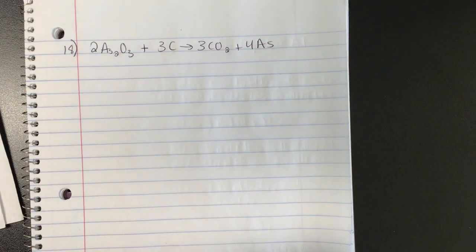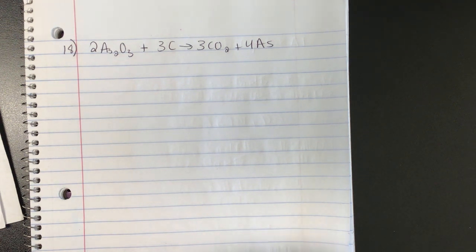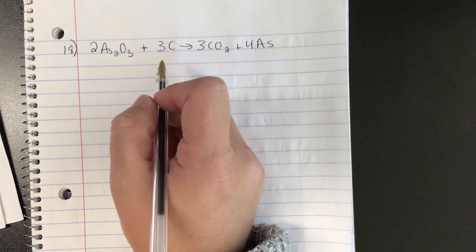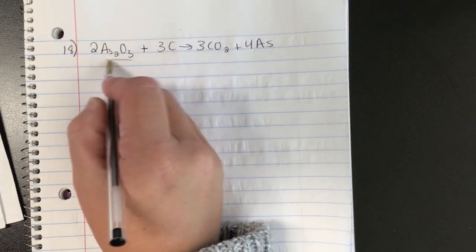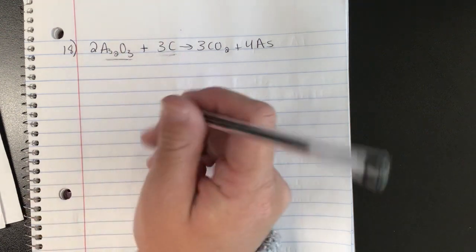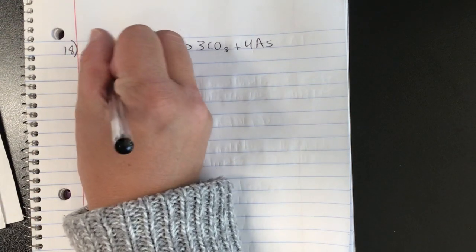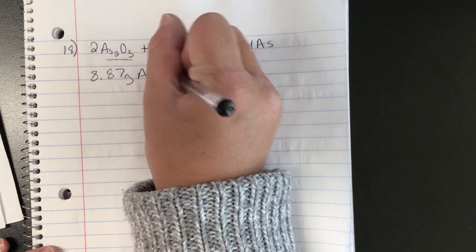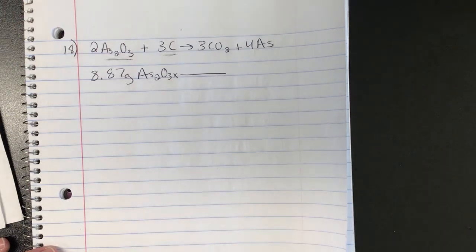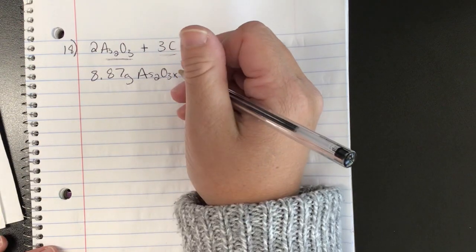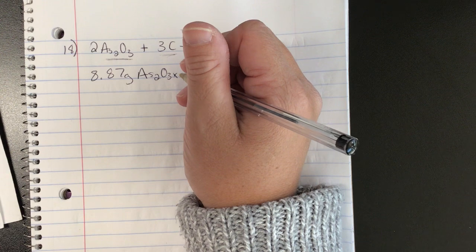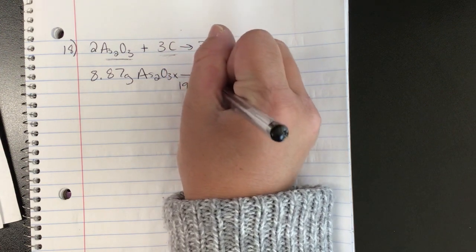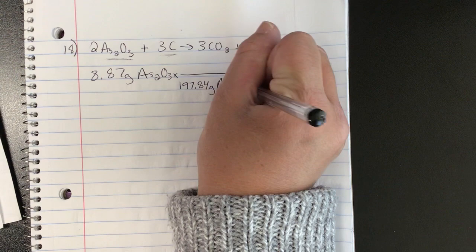So they give us the actual, the 5.33 grams is the actual, but we have to find the theoretical, which is fine because they tell us just how much arsenic III oxide we have. They don't even mention carbon, so we don't have to find the limiting reactant. We can just start with our 8.78. We're going to do a mole ratio to arsenic, but we've got to change this to moles first. So the molar mass here is 197.84 per 1 mole.